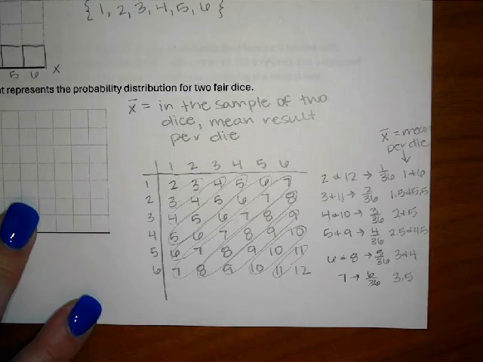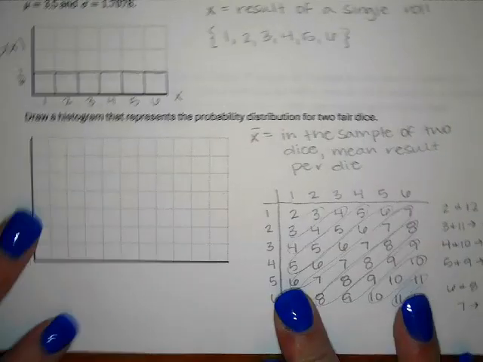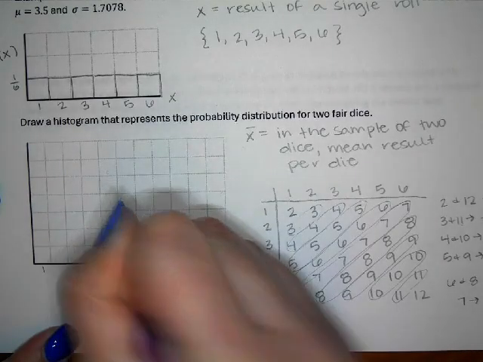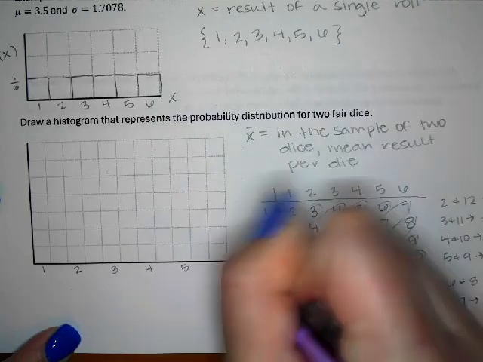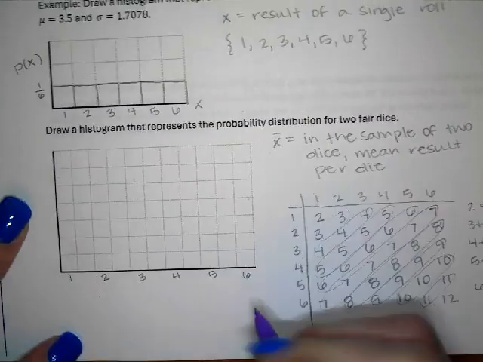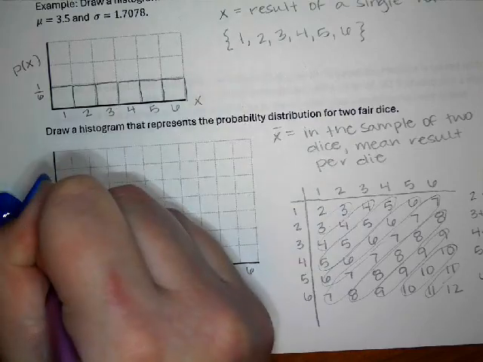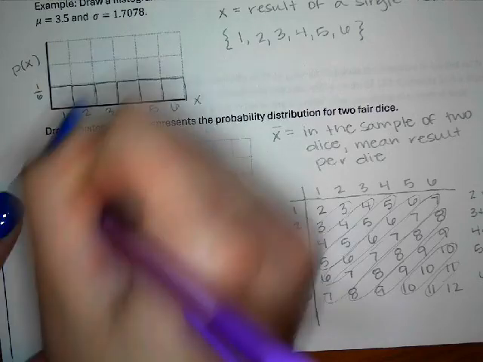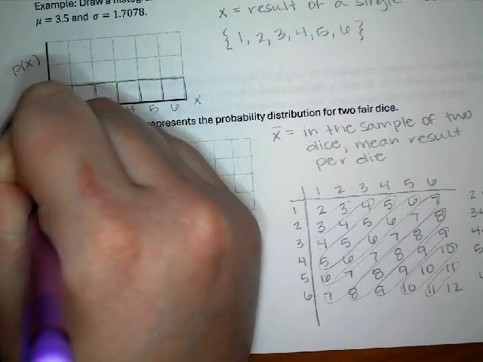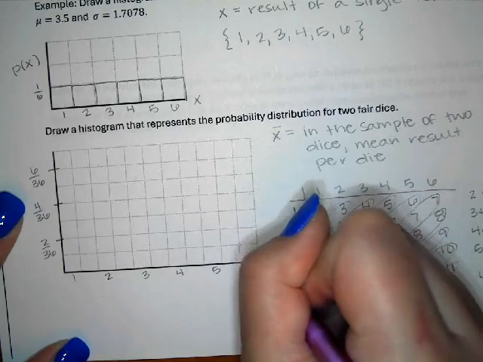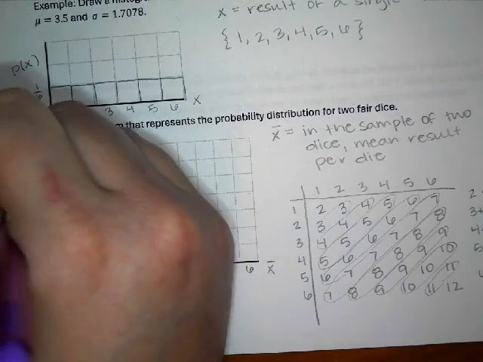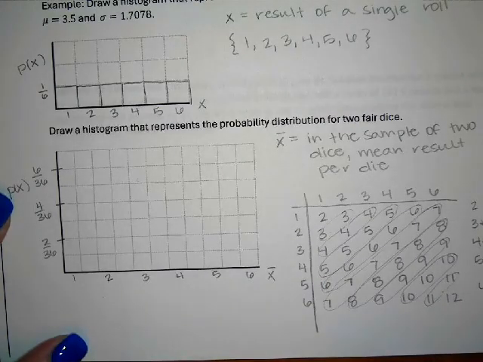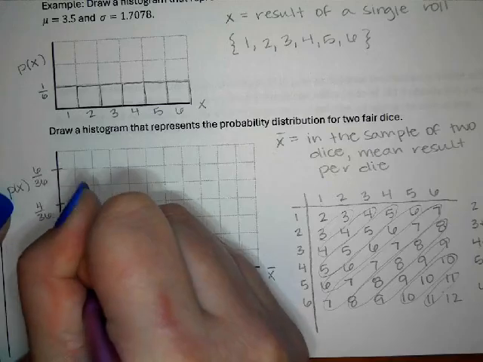So if we go through and we graph this, I'm going to label 1, 2, 3, 4, 5, 6, and then along this side I'm just going to go every 2. So this is 2 out of 36, 4 out of 36, 6 out of 36. So there's your X bar, there's your probability. The probability of getting a 1 is 1 out of 36.